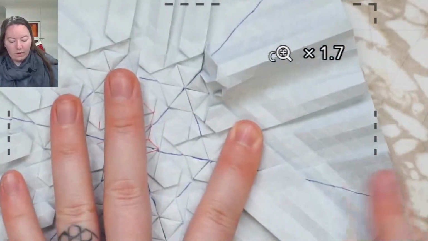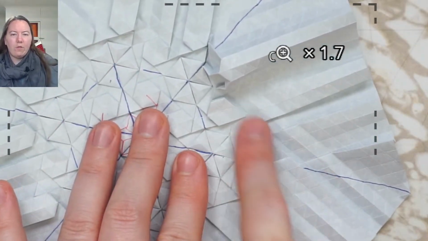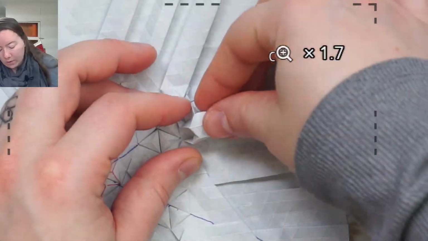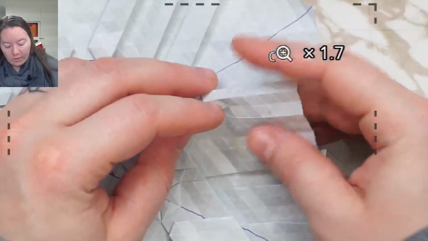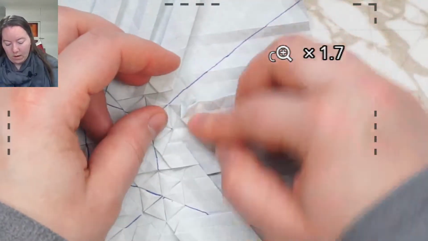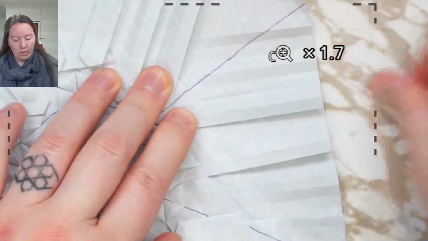You might notice that I'm making sure to manage the pleat that goes through and creates the most pleat overlaps before I'm settling other things into place. That is somewhat deliberate.